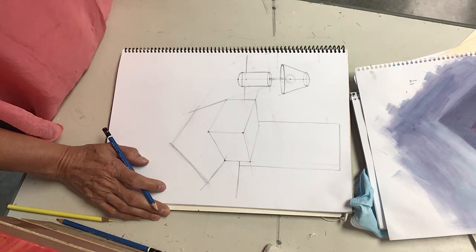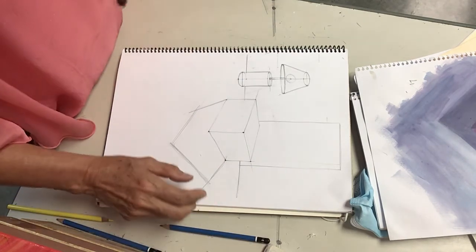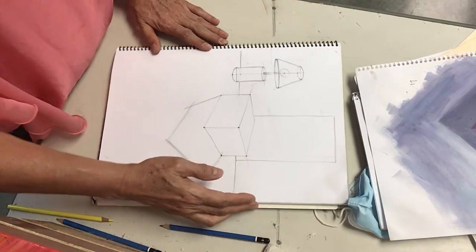Okay, I think I'm ready to go. I have my composition, and we are going to start preparing now the colors for the painting.